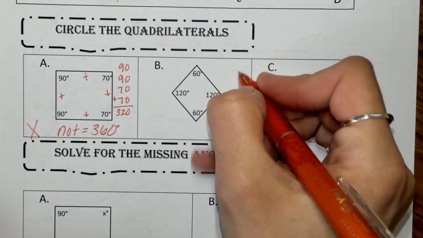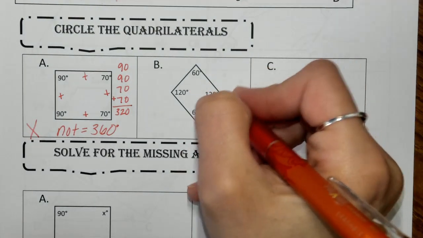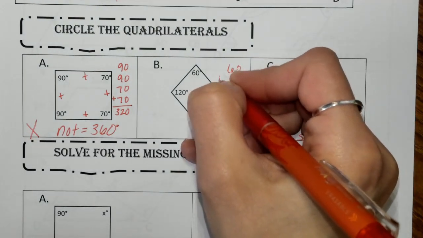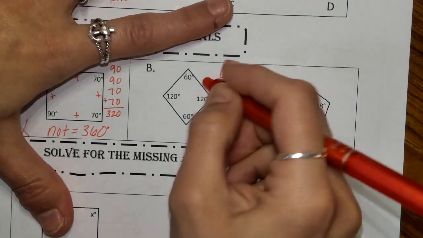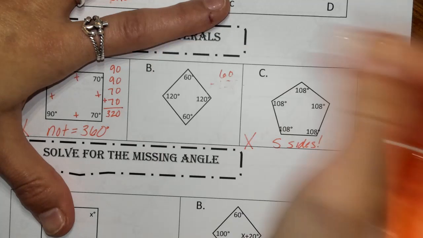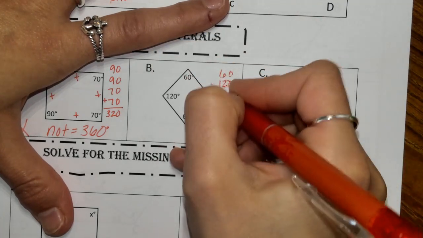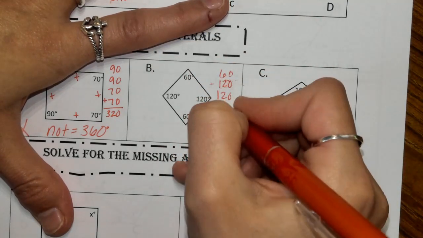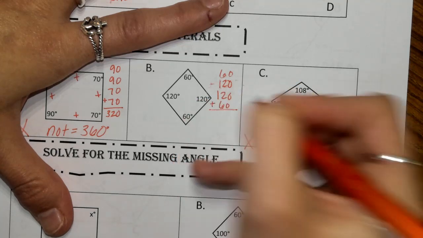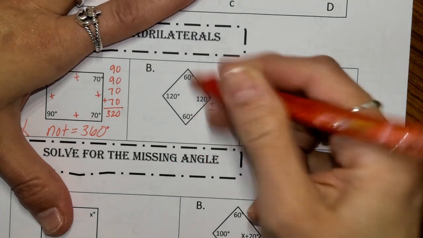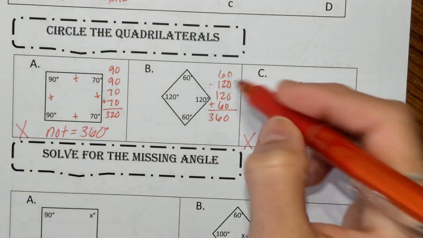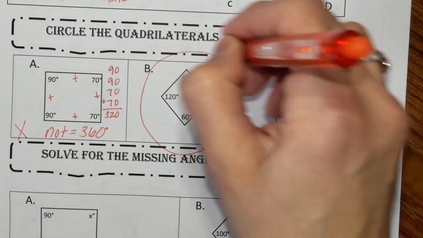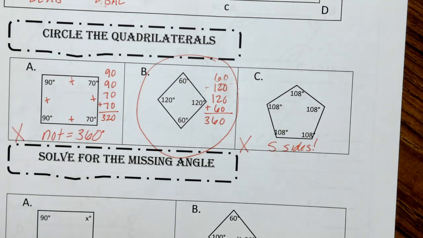If we take a look at B, you could probably figure out what's going to happen here. If we take all 4 of these, 60 plus 120 plus the other 120 and the other 60. We have 2 120s and 2 60s. This will add up to a total of 360 degrees. So this one right here is going to be our quadrilateral.